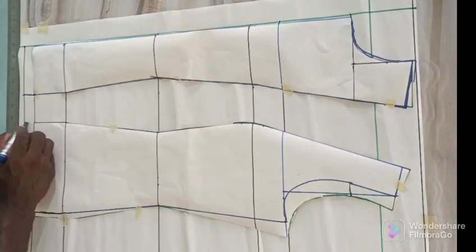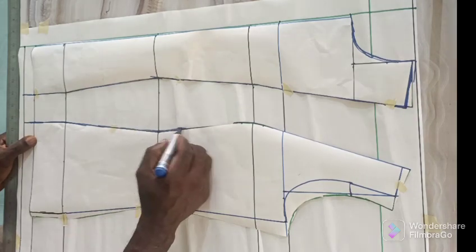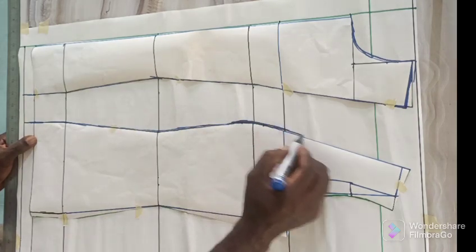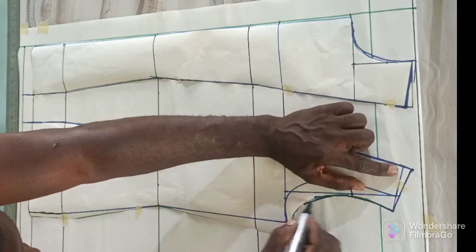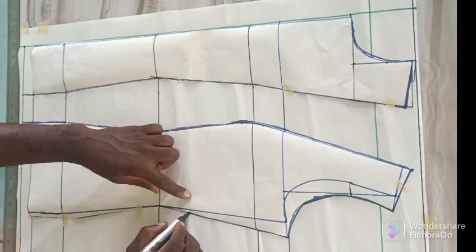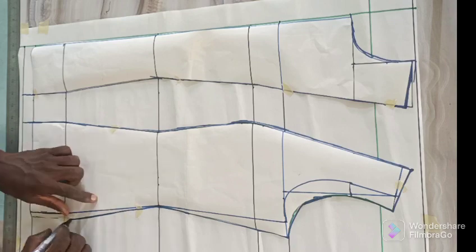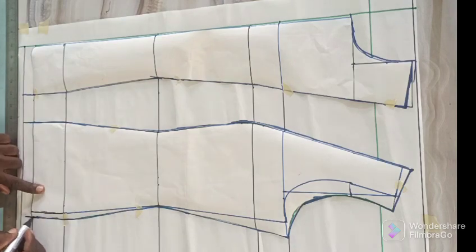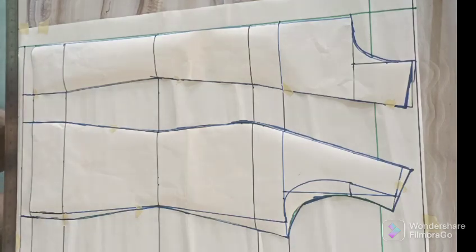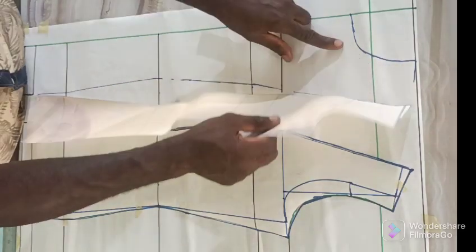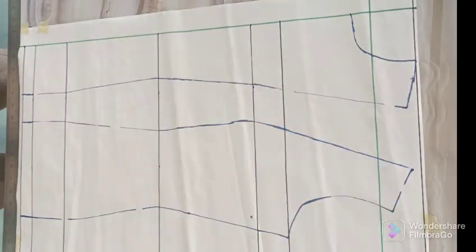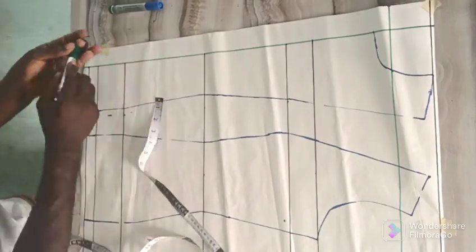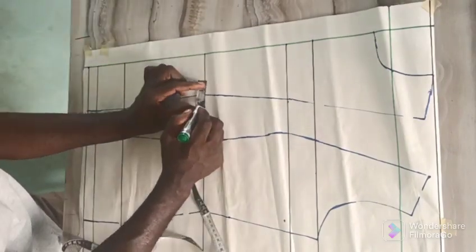So remember that when we are taking it out like this, we are also going to put our spacing. So at the hem, we are adding 1 inch. Then at the side, we are adding that spacing of 0.5 inch. So that's how we are going to do for both the front and the back. We are gradually coming to the end of this pattern. You can see it is not as difficult as you might think.